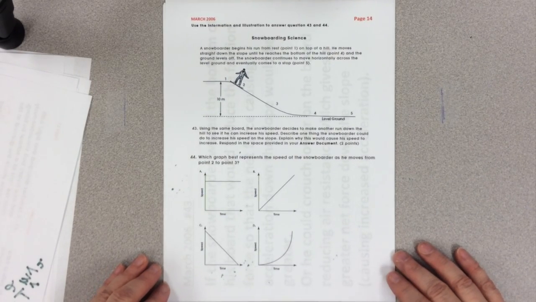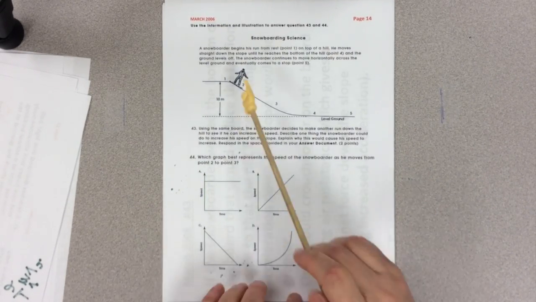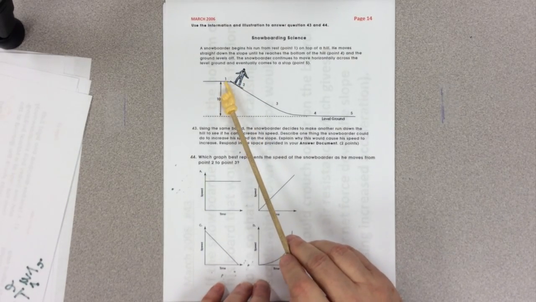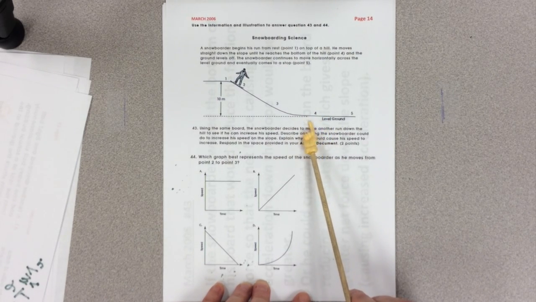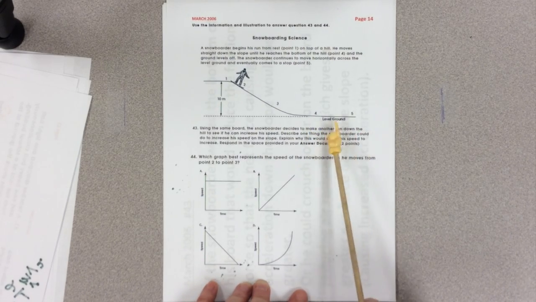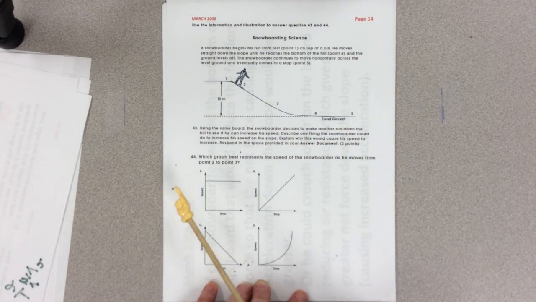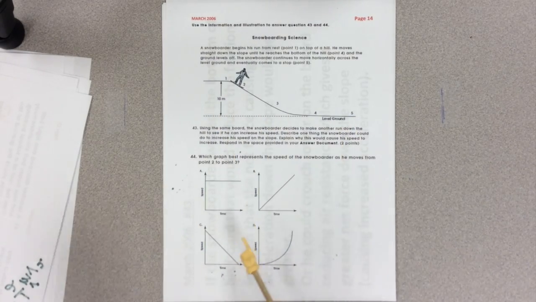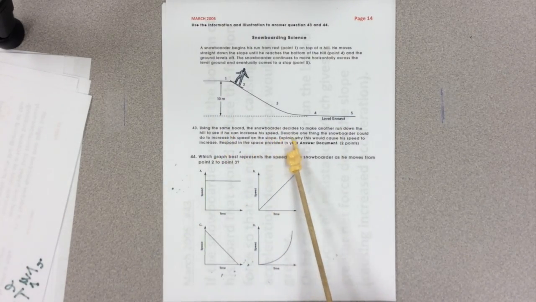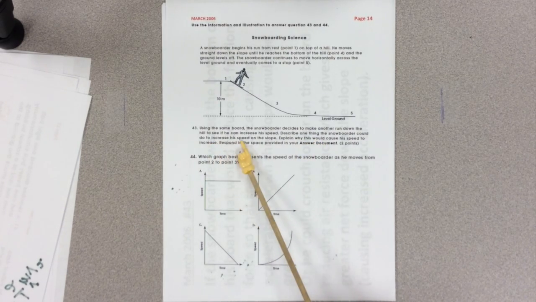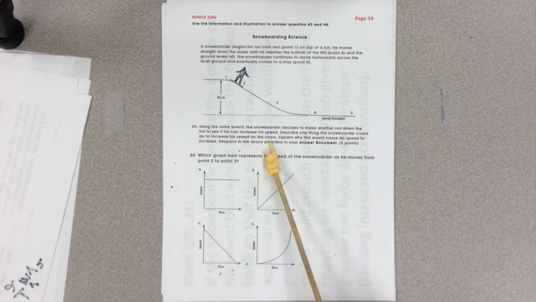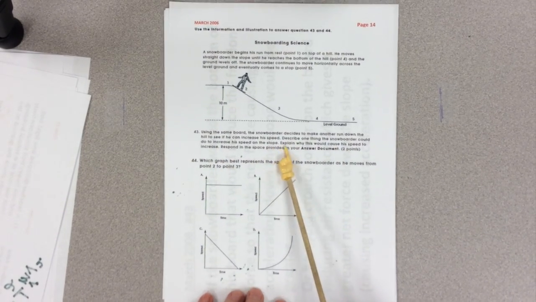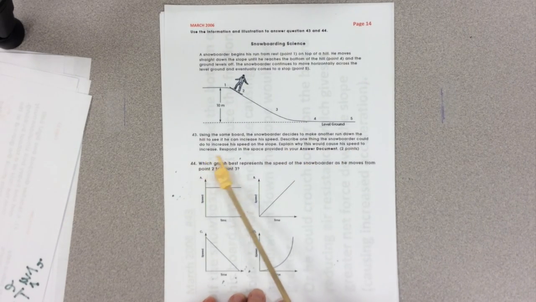We have a snowboarder beginning his run from rest up there at the top. He moves straight down the slope until he reaches the bottom of the hill at point 4, and the ground then levels off. And he continues to move horizontally across the level ground, and eventually will come to a stop. Okay. Using the same board, the snowboarder decides to make another run down the hill to see if he can increase his speed. Describe one thing the snowboarder could do to increase his speed on the slope. Explain why this would cause his speed to increase.